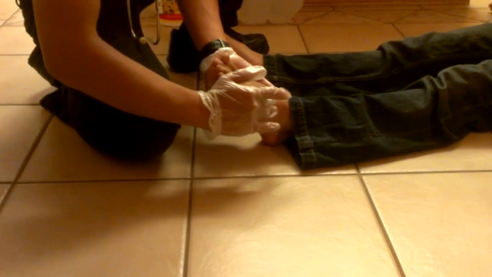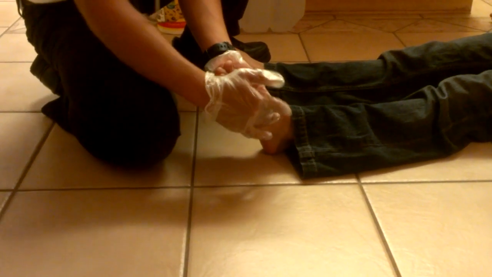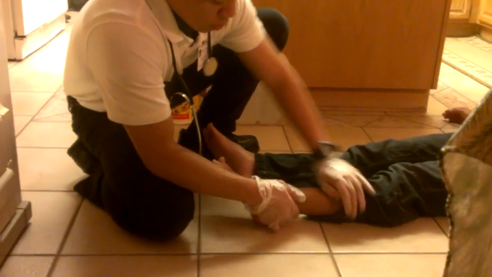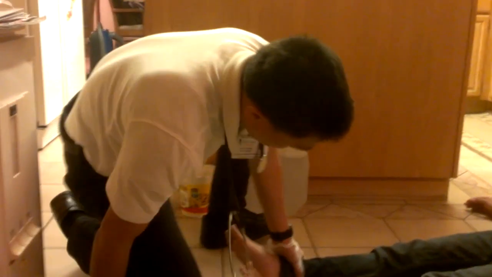And in the pulse, I'll be looking at the dorsalis pedis pulse, which is located right here in this area. Now, if I can't find the pulse in this area, I would then move on to the posterior tibial, which is found right here on the patient. After I take the patient's pulse, I will then assess the motor skills of the patient.